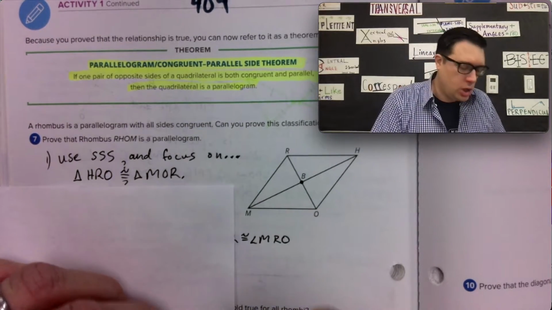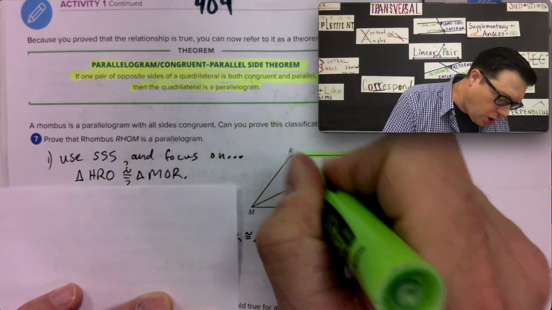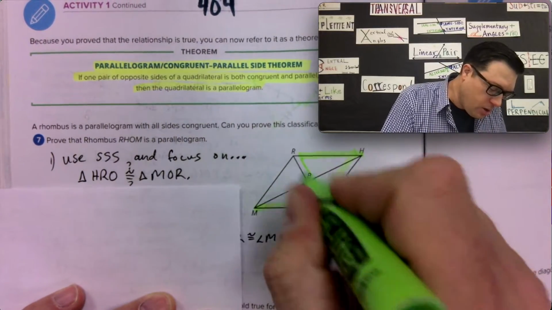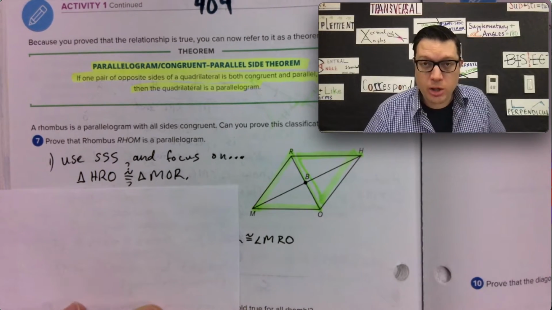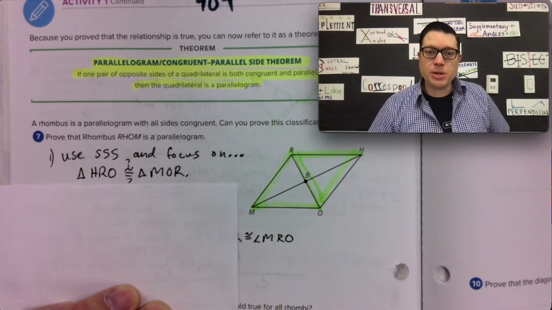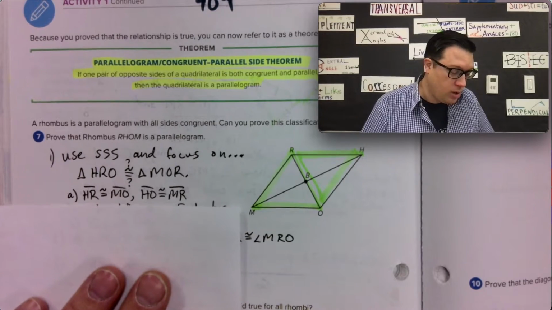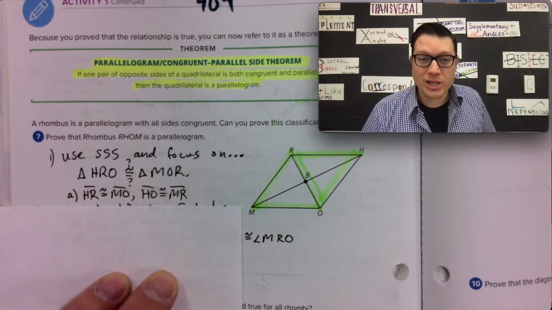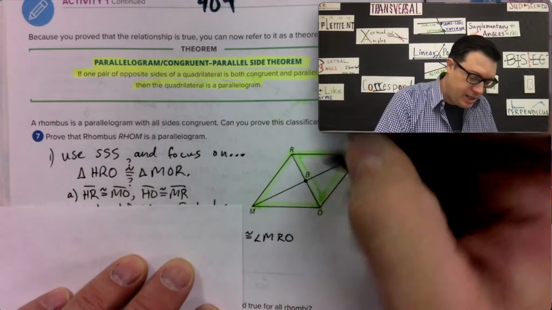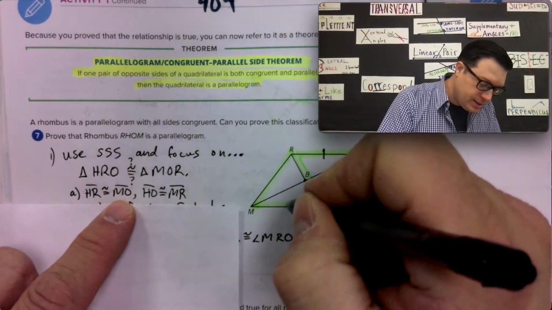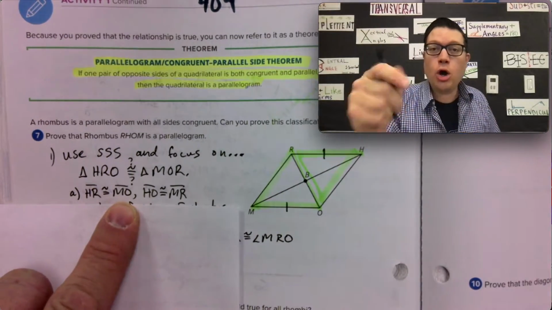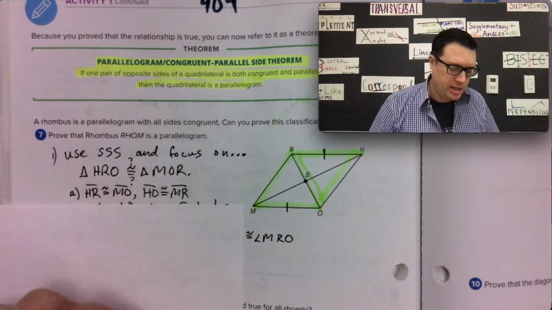And let's focus on triangle HRO and triangle MOR. We'll focus on those two triangles specifically. So something we can say about those two triangles is that their sides are all congruent. Like this side, HR, matches this side in the other triangle, OM. So those are the corresponding sides.